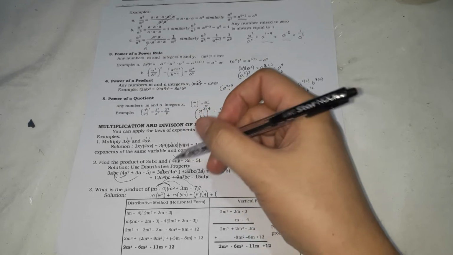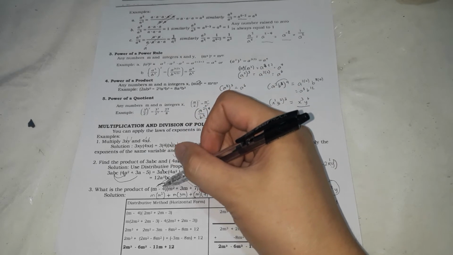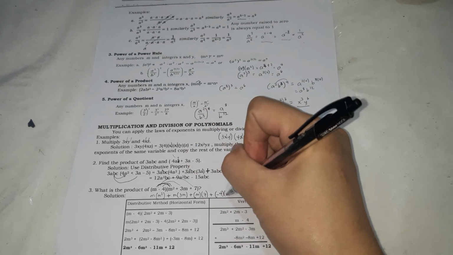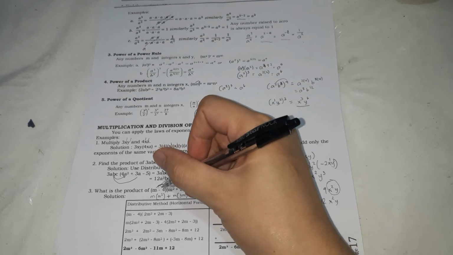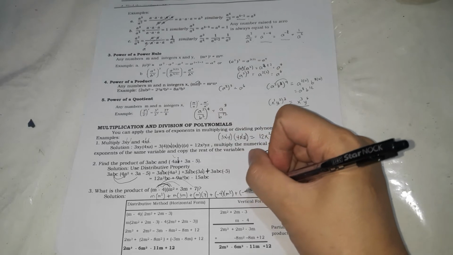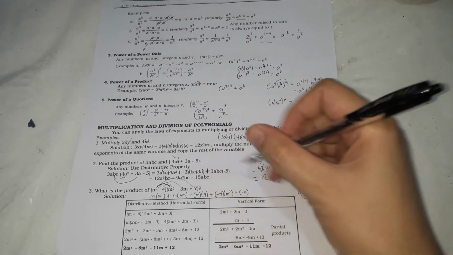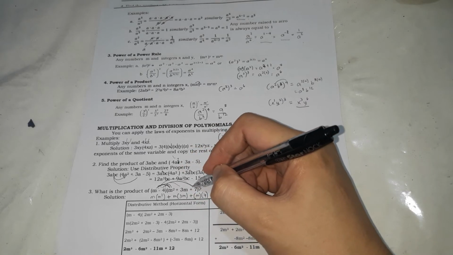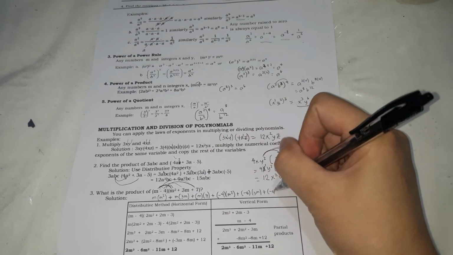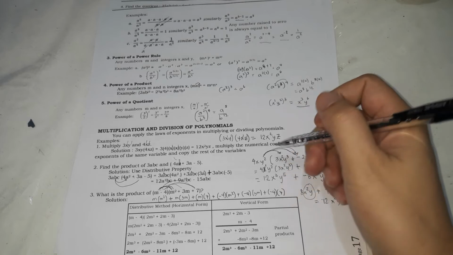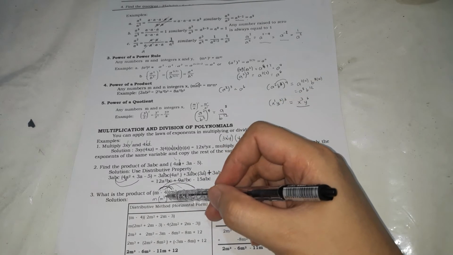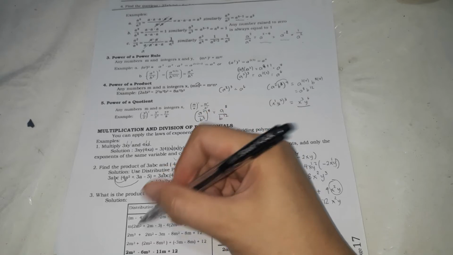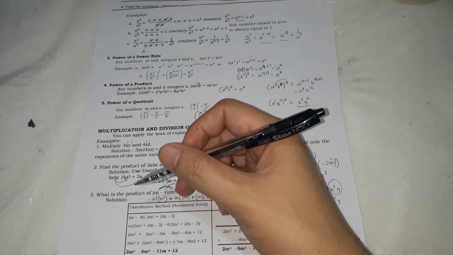Plus, after m, i-times mo naman si negative 4. So, negative 4 times m squared. Plus, negative 4 times 3m. Plus, negative 4 times 7. So, m times m squared is i-plus mo yung exponent. So, 1. 1 plus 2 is 3. So, m to the 3.